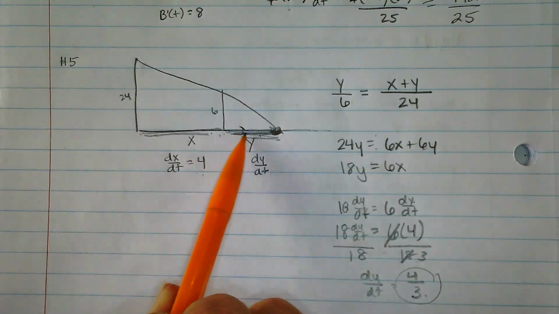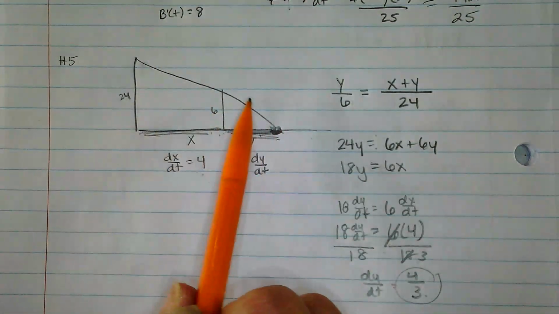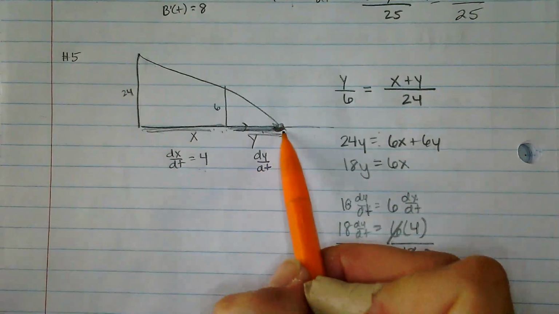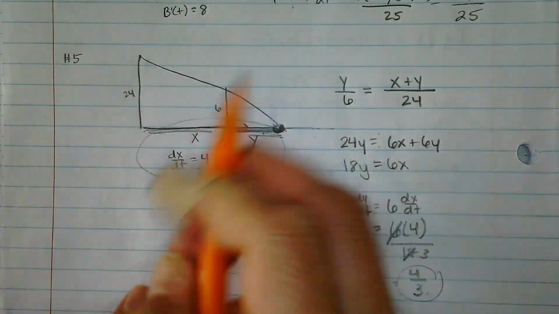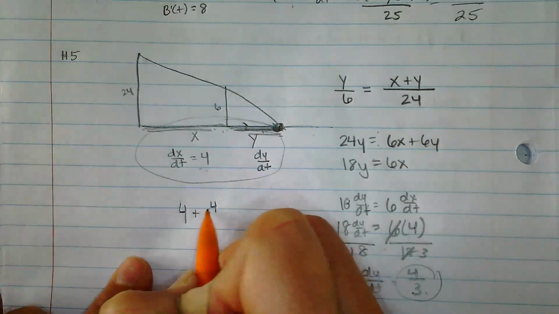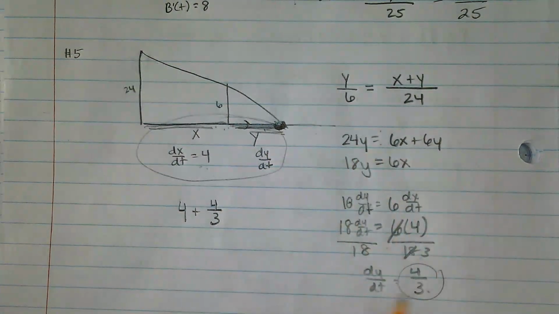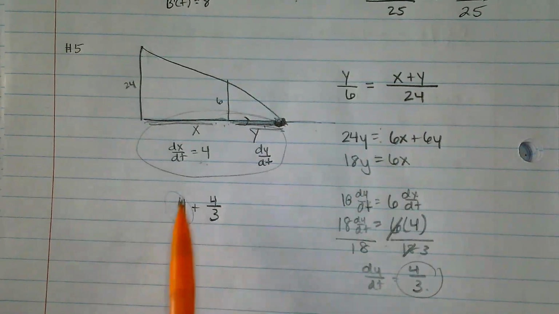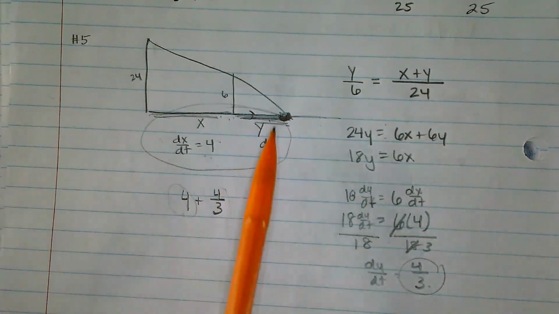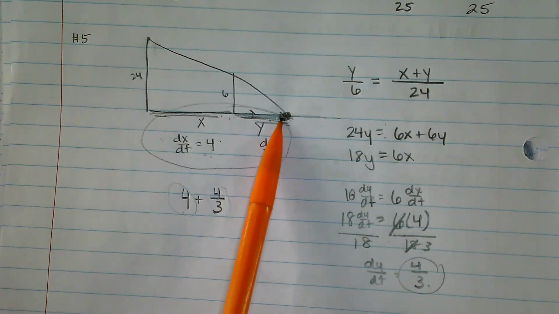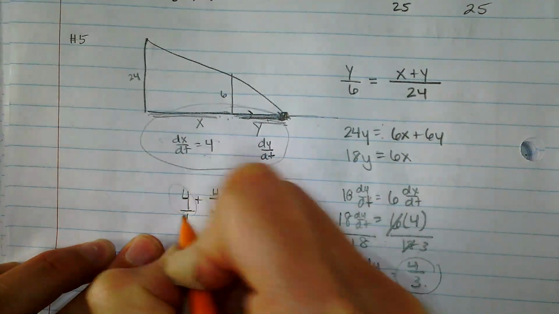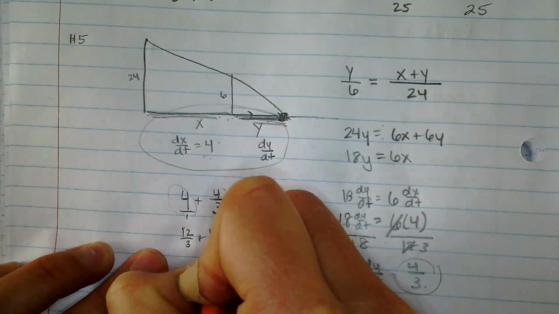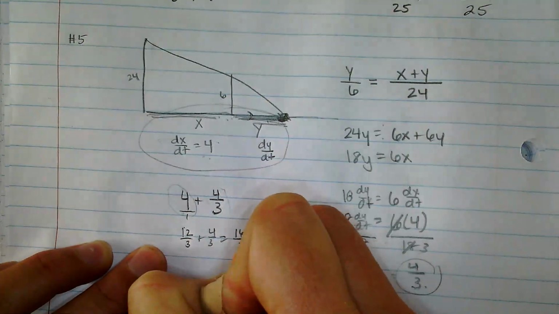But number 2, because his shadow increases based on the angle with the sun. So you're looking to add these 2 together. 4 plus 4/3 gives you the rate, where this 4 accounts for the walking speed, and this 4/3 accounts for the length of the shadow speed. And 4 plus 4/3 is 12/3 plus 4/3, which is 16/3.